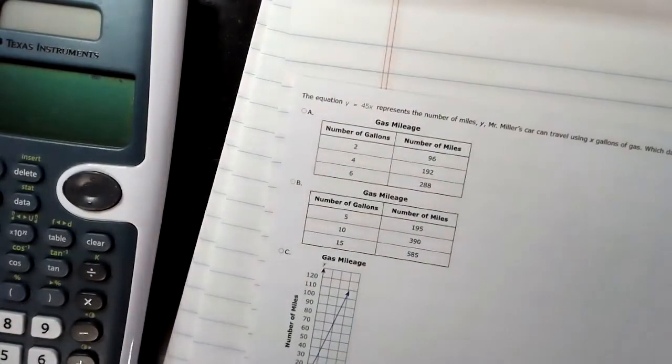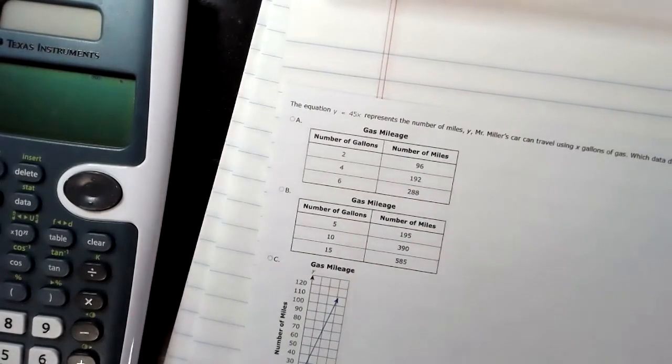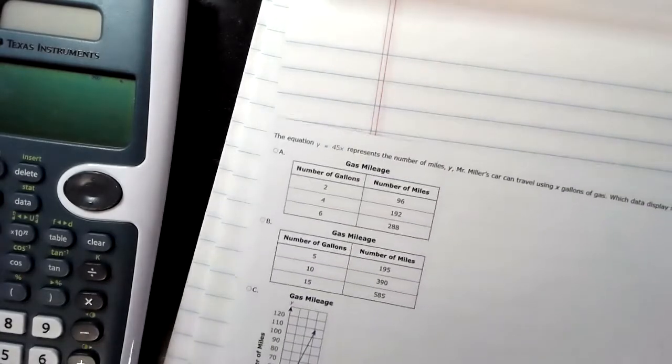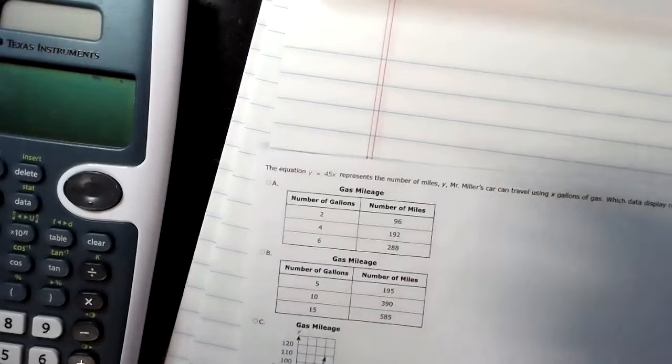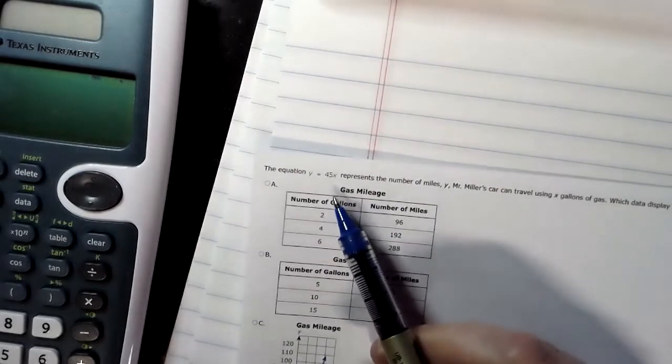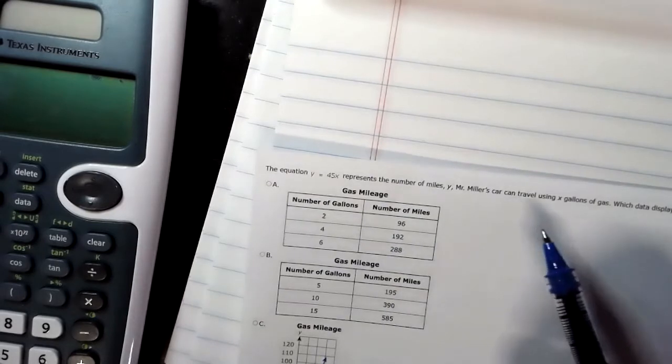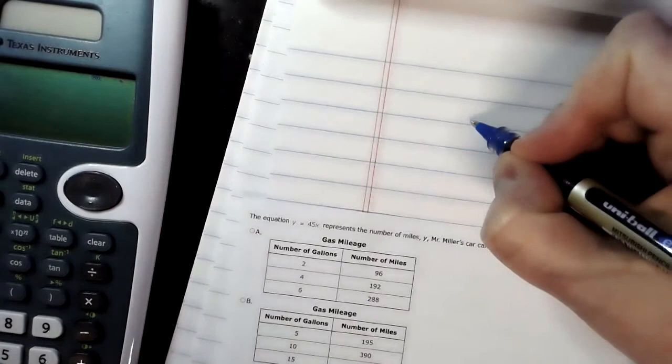Okay, this practice problem, it's not horribly hard, but it's confusing. I mean, once you know how to set it up, it's not a big deal. So we're looking at the equation y equals 45x represents the number of miles y Mr. Miller's car goes using x gallons of gas. So let's write that equation.